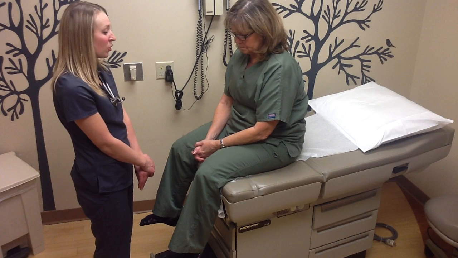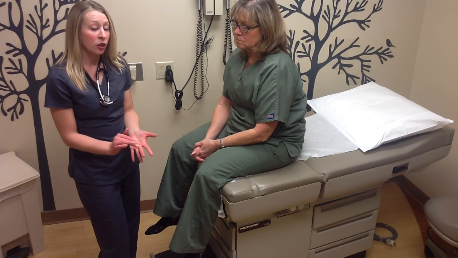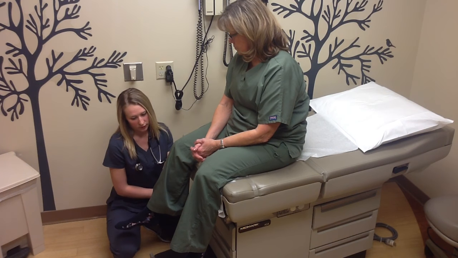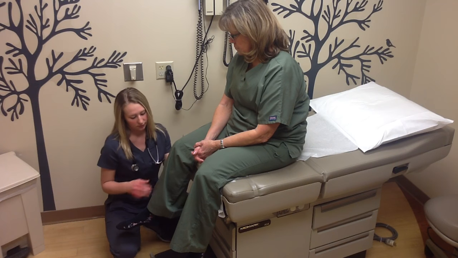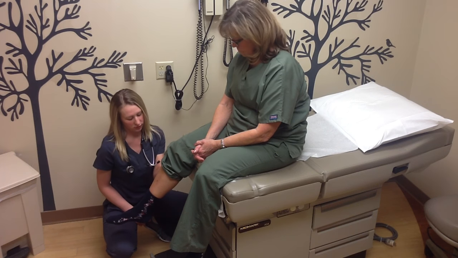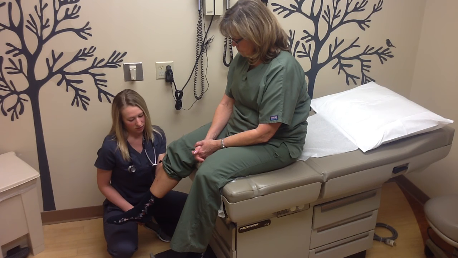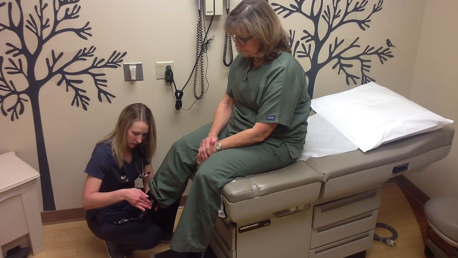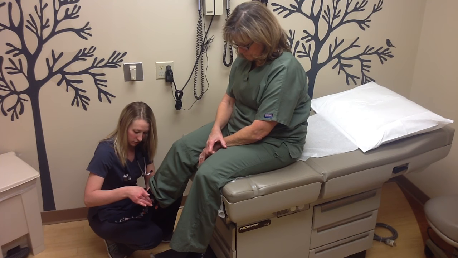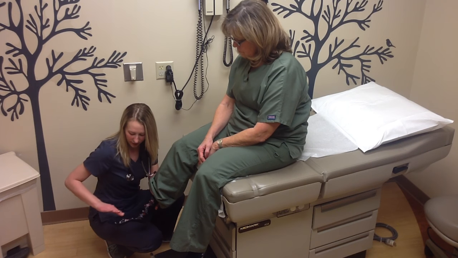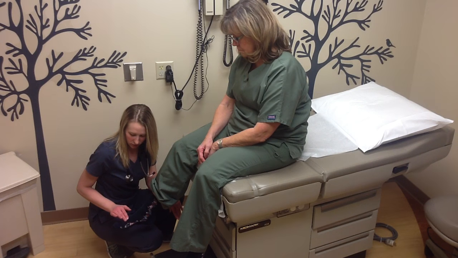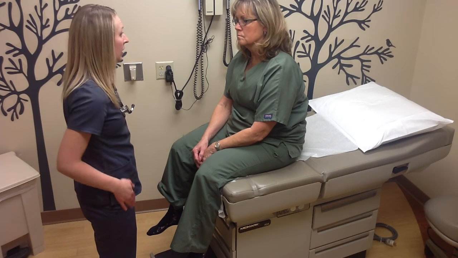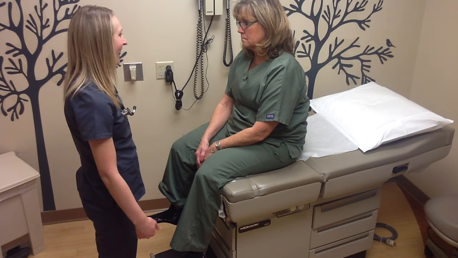All right. Next, I'm going to be locating Sandy's popliteal pulse, her tibial pulse, and her pedal pulse. Pulse is strong and normal rhythm on the tibial pulse. Pulse is strong, and the pedal pulse. Good. And next I'm going to be doing range of motion of your hips, your knees, and your feet.